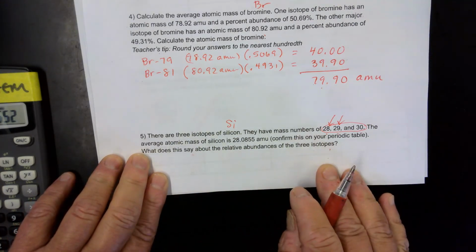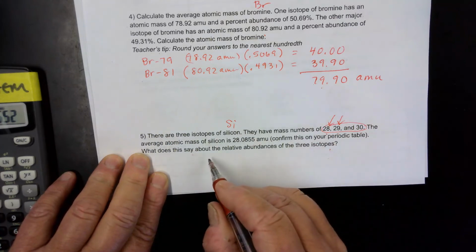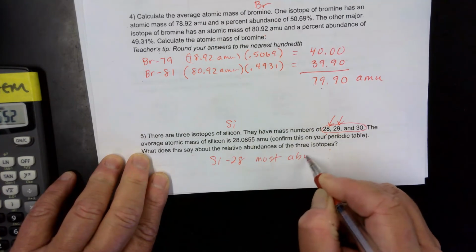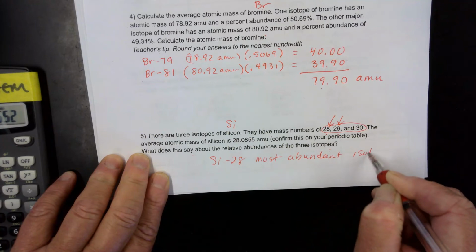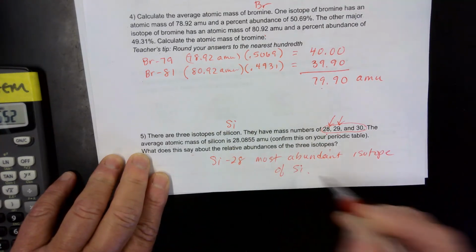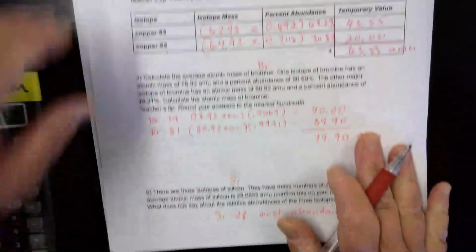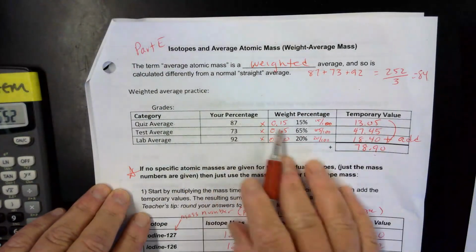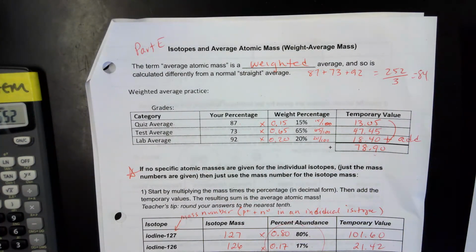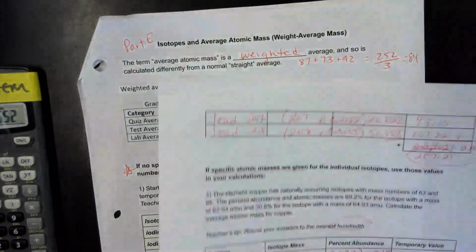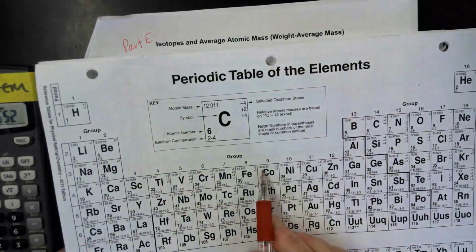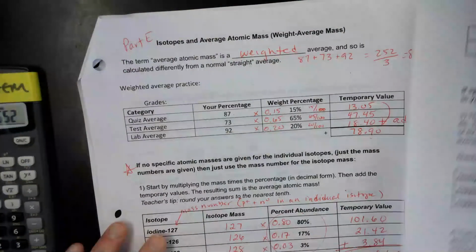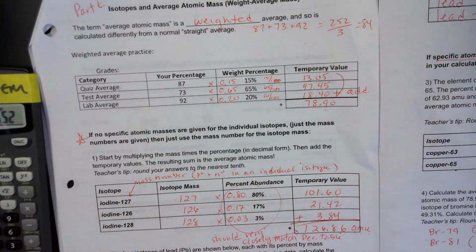The idea here is that with the weighted average closest to 28, silicon 28 is most likely the most abundant isotope of silicon on the planet. So that's what it means. So average atomic mass, again, is a weighted average of all the isotopes of a given element. And this average atomic mass is what's reported on the periodic table. And it's different than the mass number, which is the individual atom's number of protons plus neutrons.